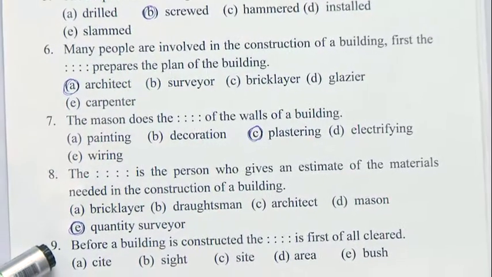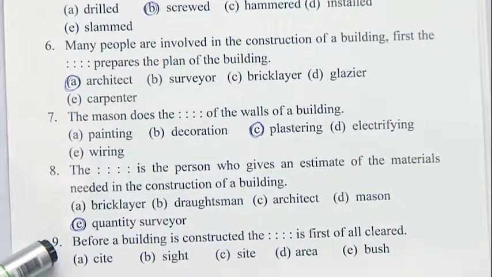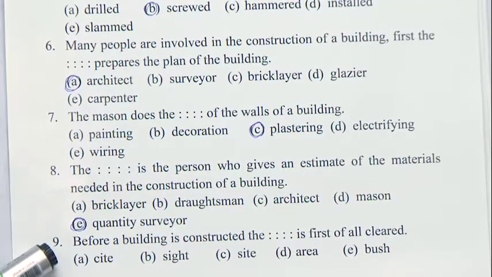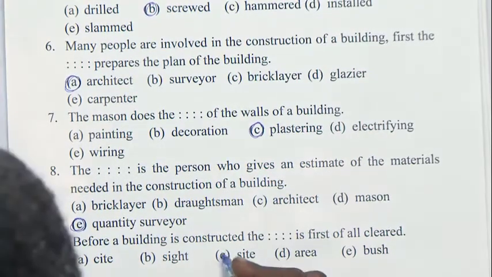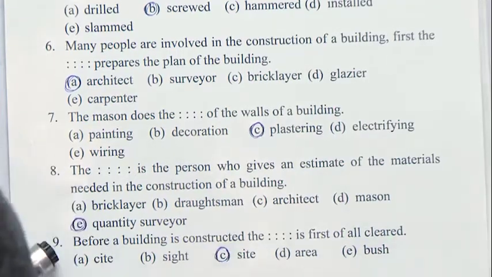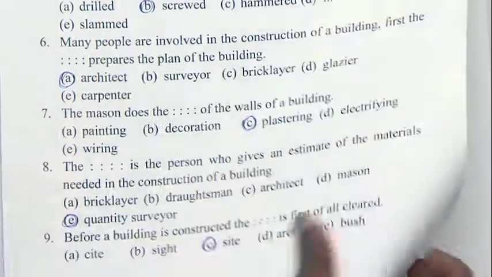Before a building is constructed, the dash is first of all cleared. Is it an area? Is it a bush? It's called the site. And this is the spelling of the site. Remember? The site. Now we have some other one that we follow.